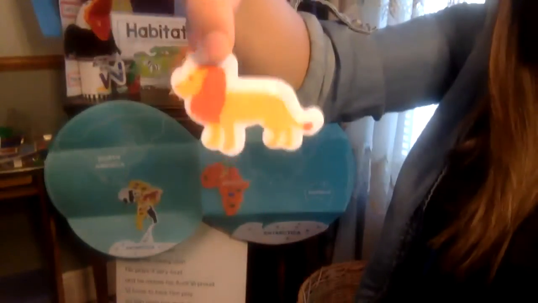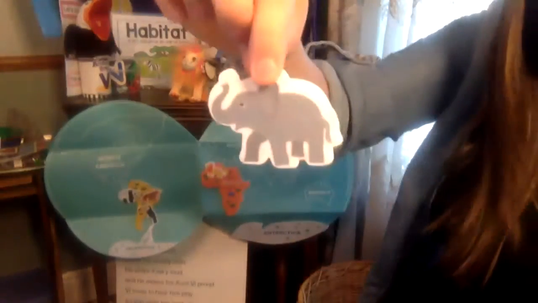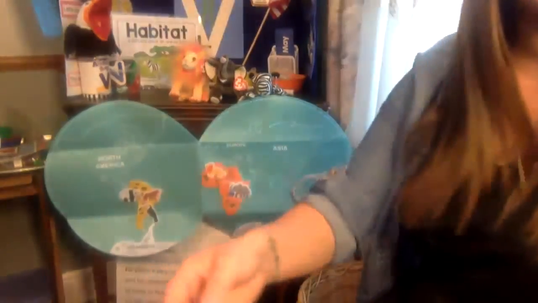And in the African savanna, we have lions that live there. So here's my lion, and elephants. And then I did have a giraffe, but I lost my giraffe, so that's somewhere that I'll have to find. So let's just talk really quick about some animals that live in the African savanna.